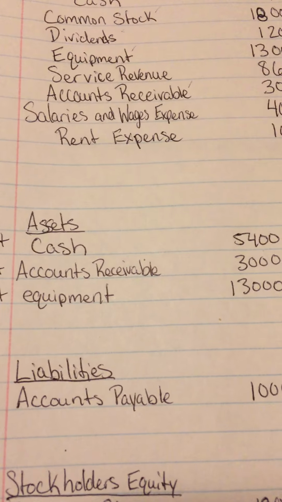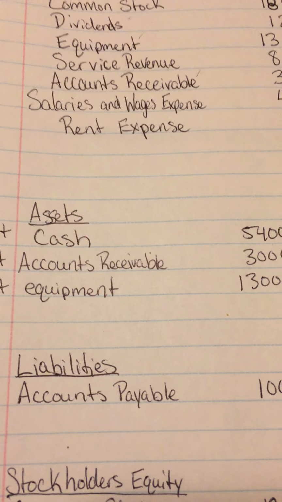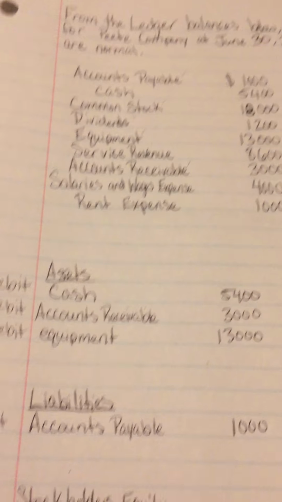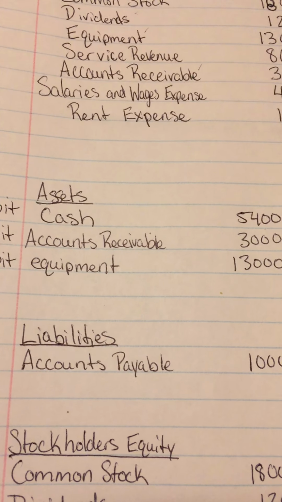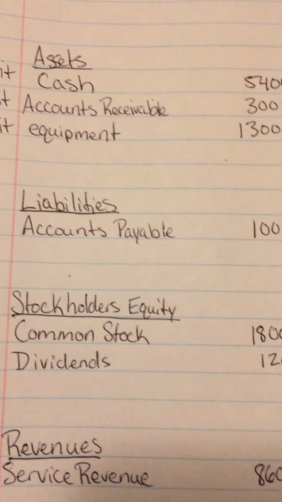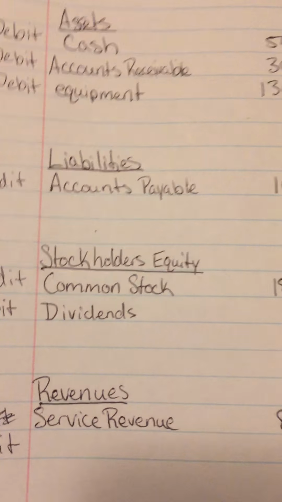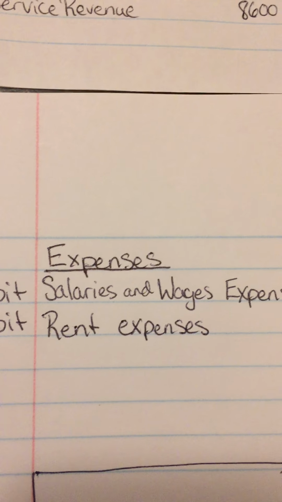For assets, you've got cash, accounts receivable, and equipment. Then you've got your liabilities, which was your accounts payable. You've got your stockholders' equity, which is your common stock, and dividends also go under stockholders' equity. Then you've got your revenues, and lastly, expenses.